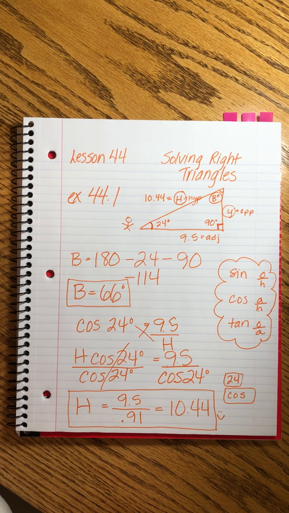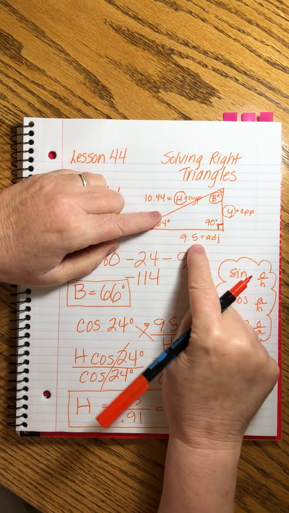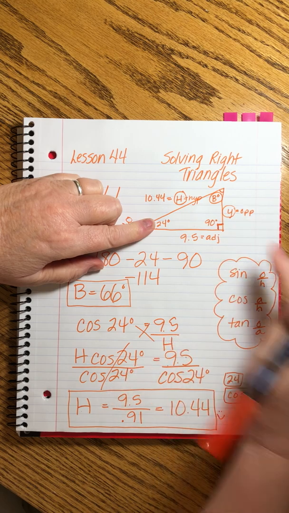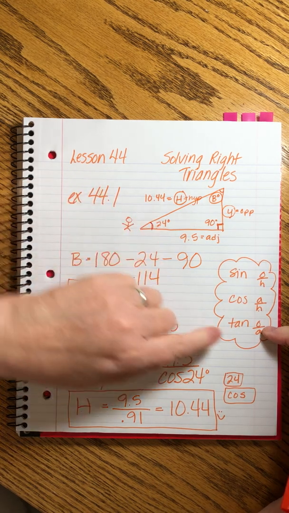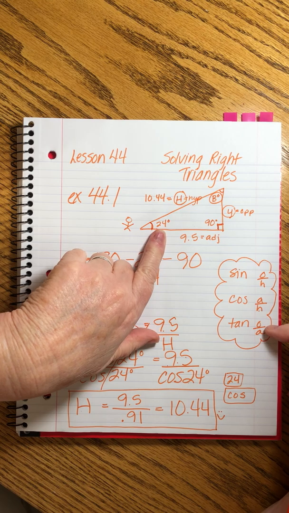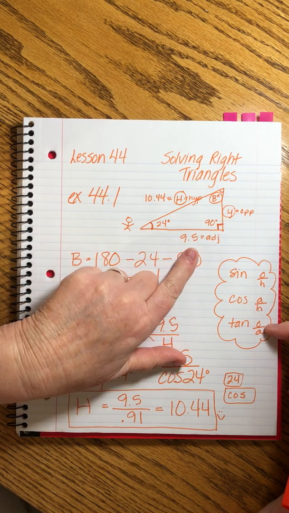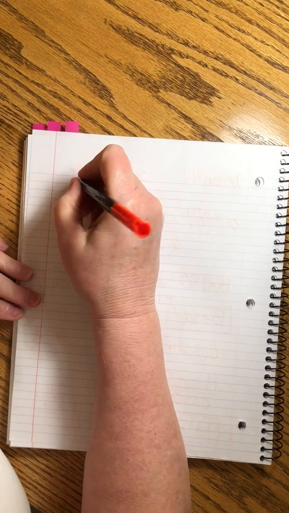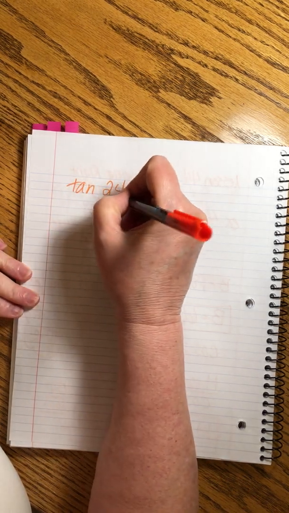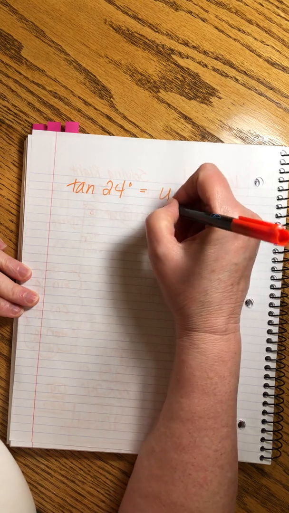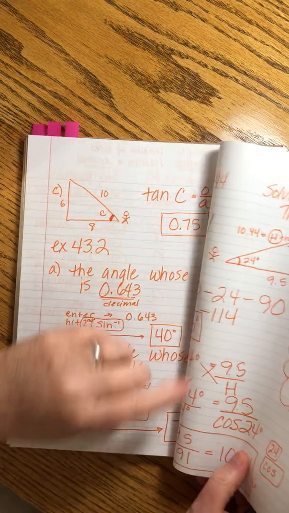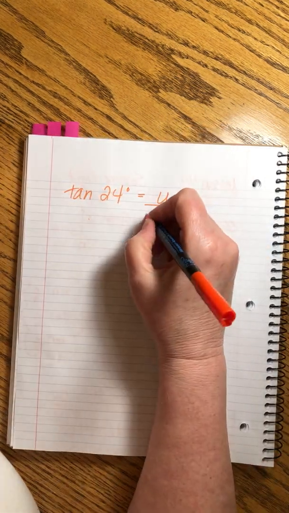What I would like to do is say, okay, if we know the angle and we know the adjacent, let's pretend we don't know the hypotenuse, and we want this one, we could use tangent, couldn't we? We'd say the tangent of 24 degrees equals y over 9.5, opposite over adjacent. So I'm going to write that at the top of the next page. The tangent of 24 degrees equals y over 9.5. That's the length of the adjacent side.